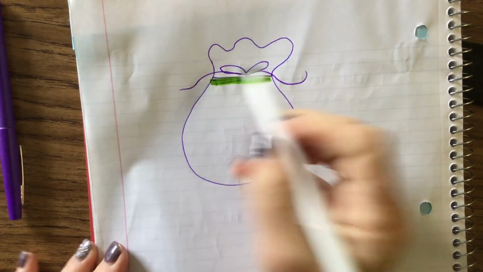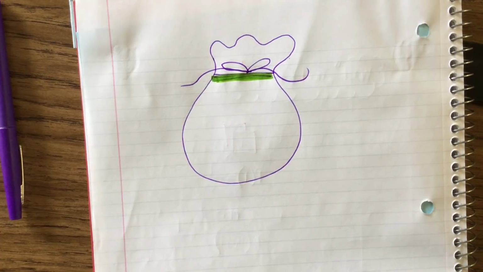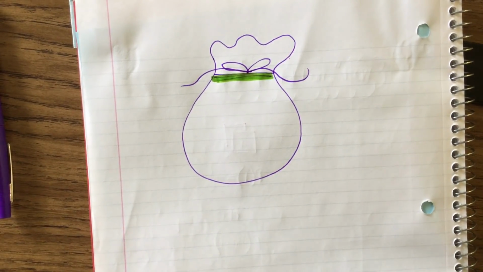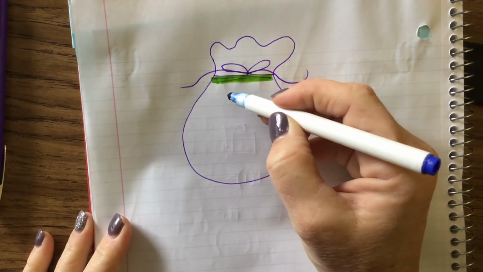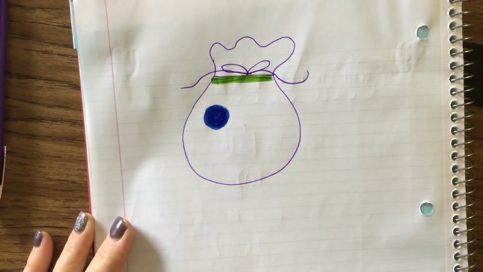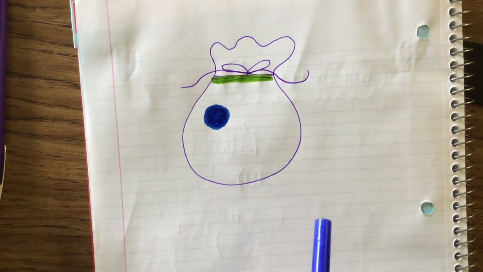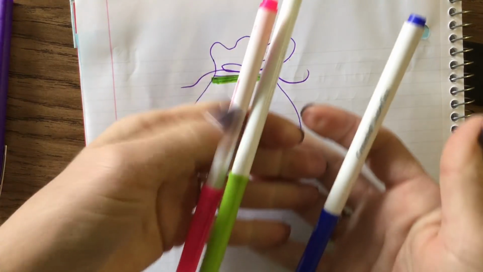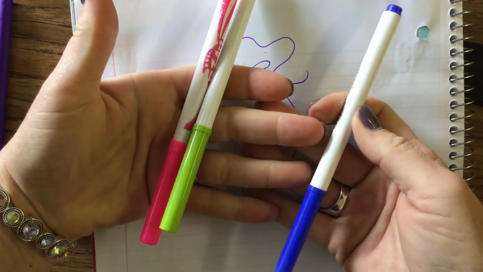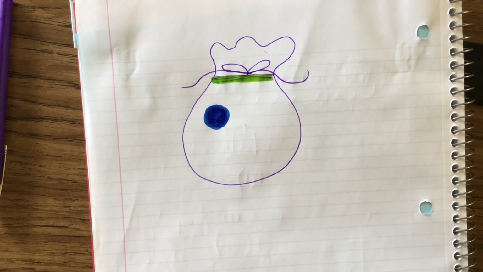Okay, so I want you to think of, in my bag, I have a blue marble. Okay, and by the way, you might want to pause this and go ahead and get 3 colors, a pink, green, and blue. Pink, green, and blue. It can be colored pencils, it can be markers, whatever you would like.